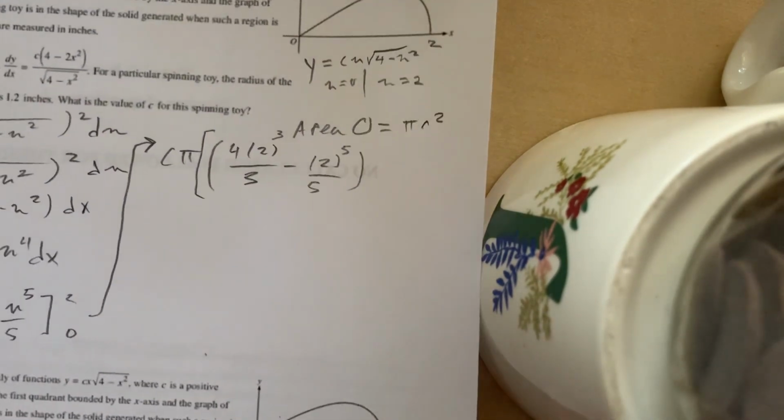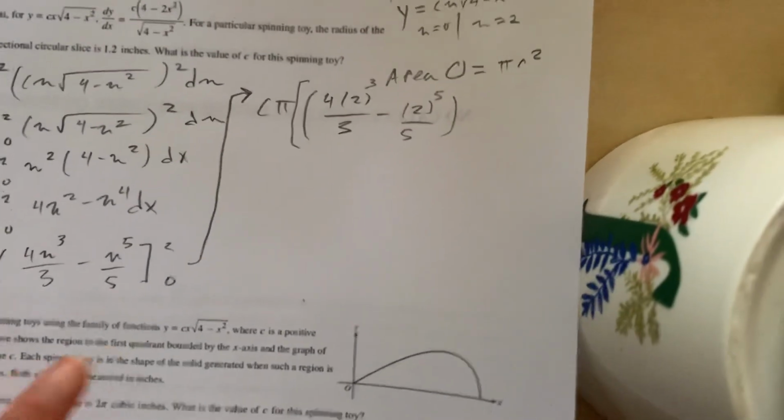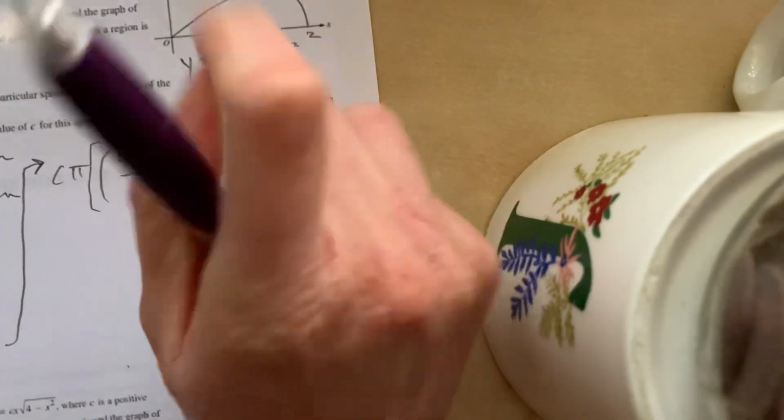And since the lower limit is 0, when you plug it in, we'll just get 0. So I'm just going to say minus 0.